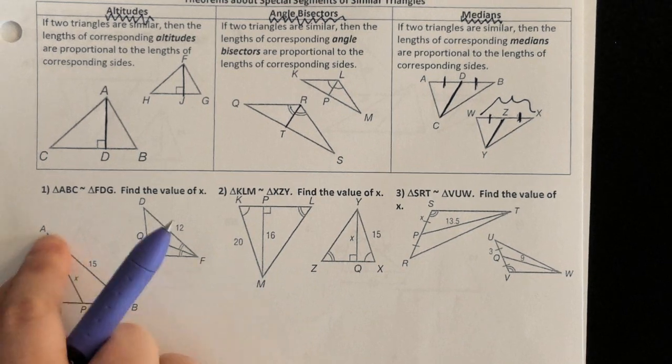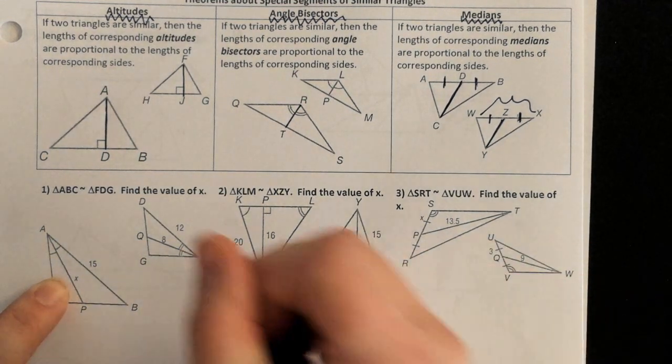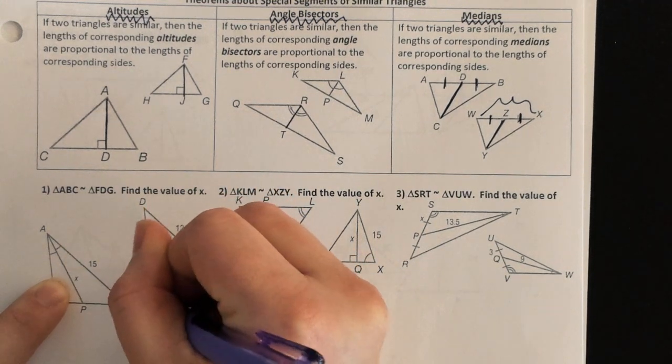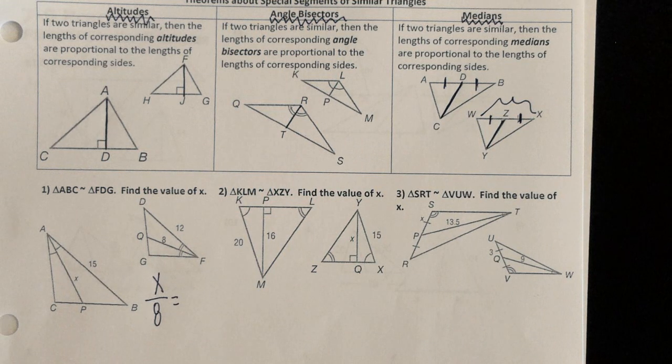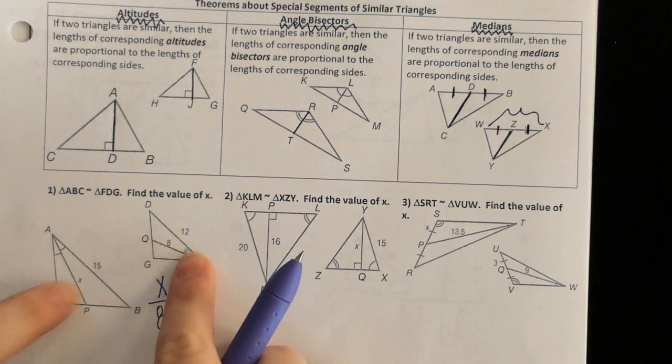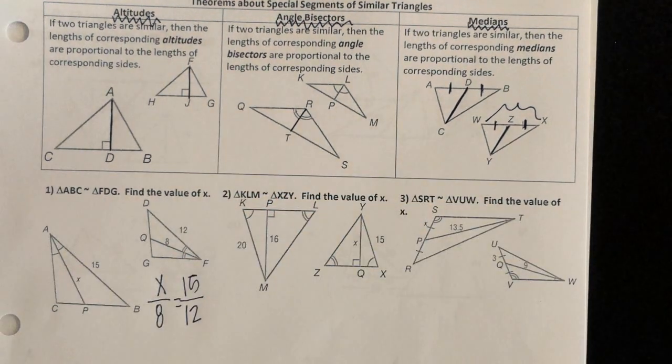So you're going to set this angle bisector proportional to this angle bisector. So you have X is to 8. So we set bisector proportional to bisector, and then you'll do side proportional to side. So X is to 8 as 15 is to 12.